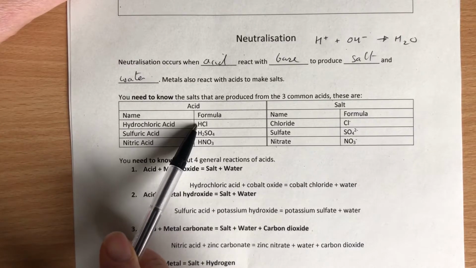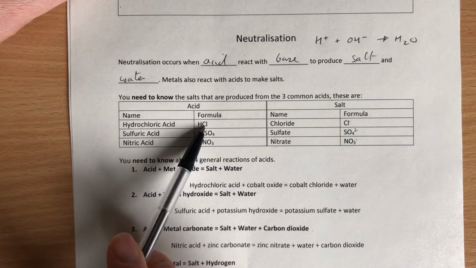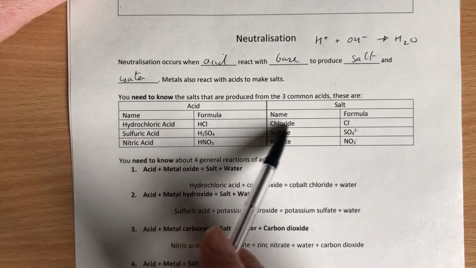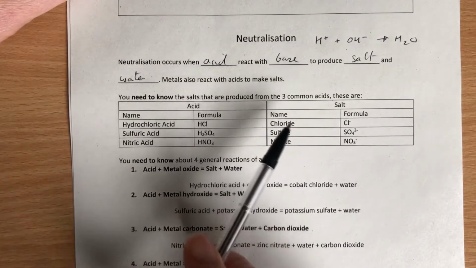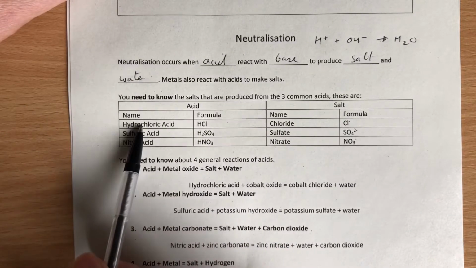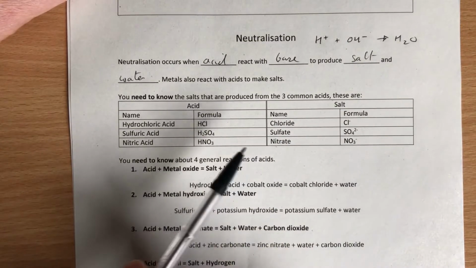Now, when hydrochloric acid is neutralized, the hydrogen ions from the acid react with the hydroxide ions to make water. But the chloric part is the chloride ion. The chloride ion makes a chloride salt. So the salt produced is going to contain chloride. So hydrochloric acid makes chloride. That's what we need to know. Formula of the chloride ion is Cl-.